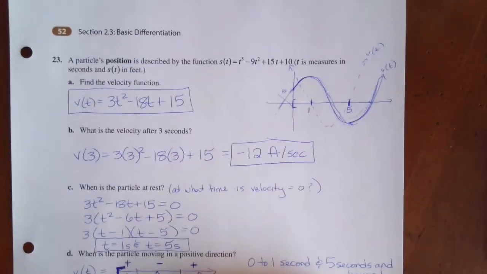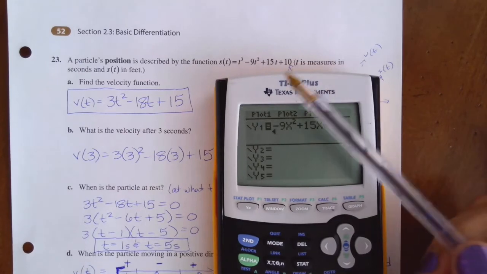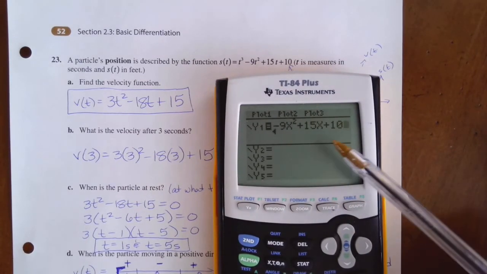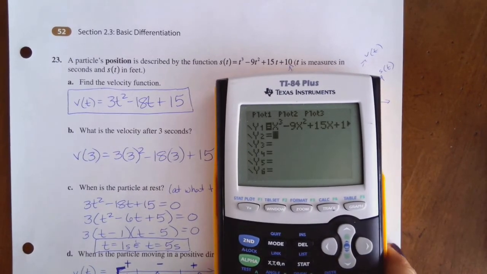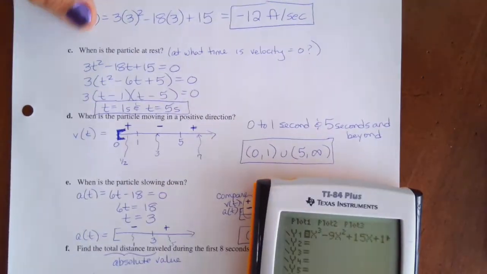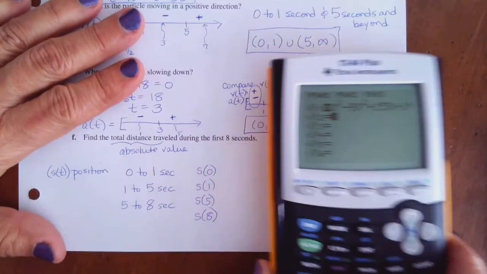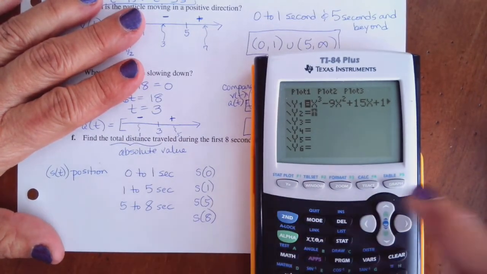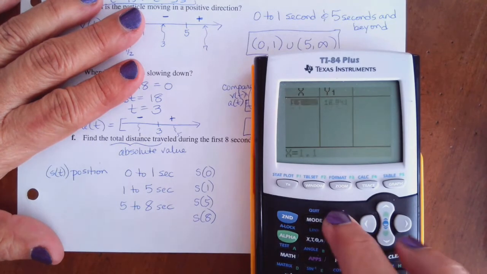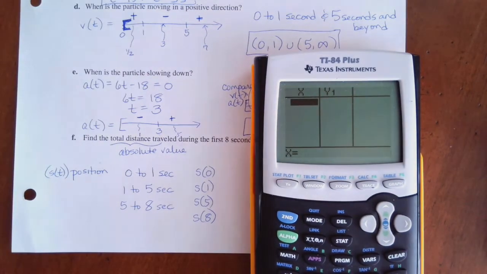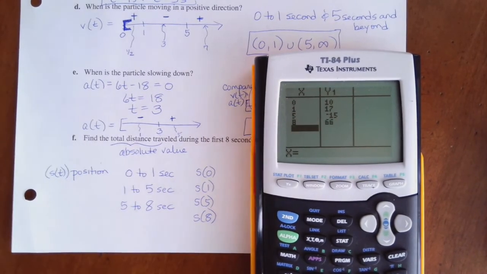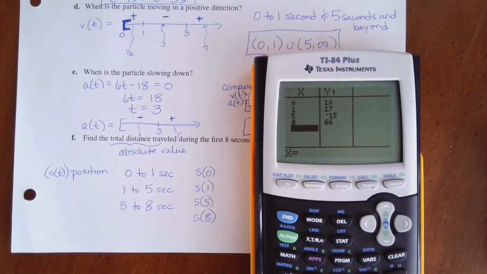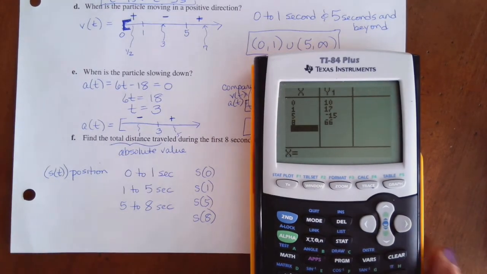Okay, this guy up here. And just changing my t's to x's so that I could graph it. Well, I don't need to graph it. I just need to go to the table. Okay, so now I'm going to go to the table. Second graph. Delete those numbers out, and I'm just going to put in 0, 1, 5, and 8. Quickest way to get that done. Okay, so there are my values, 10, 17, negative 15, 66. So I'm going to write those down.